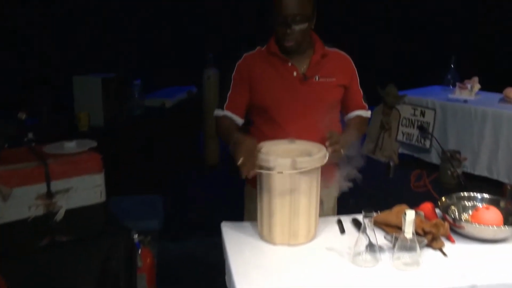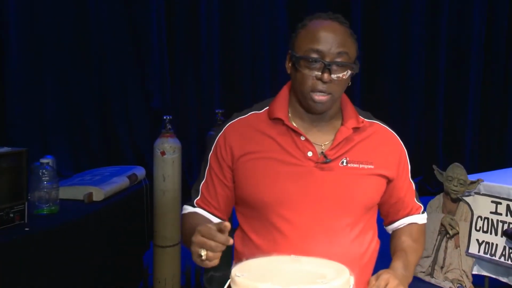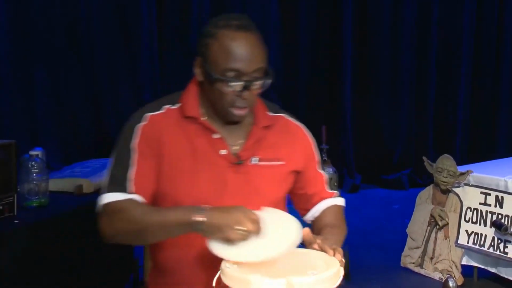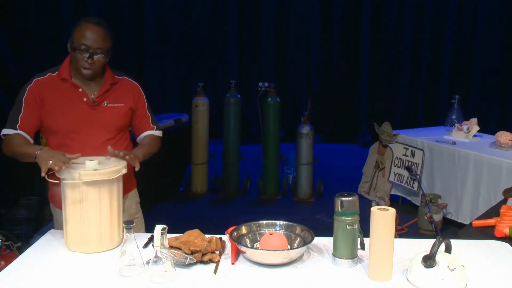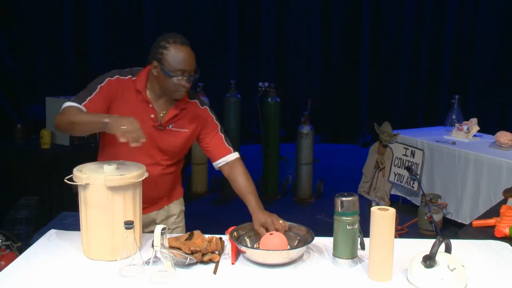The floor is warm, the liquid is cold. As soon as the liquid touches the floor, it immediately evaporates away and turns into a gas. So we have our liquid nitrogen in our container. We're going to do an experiment.